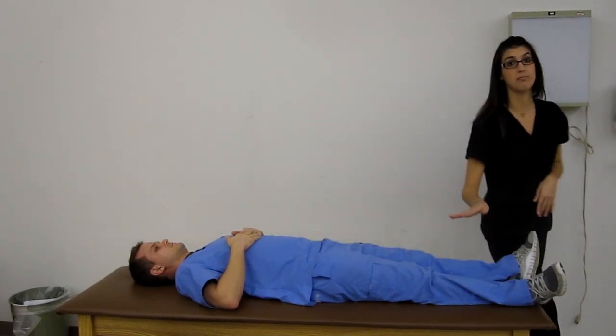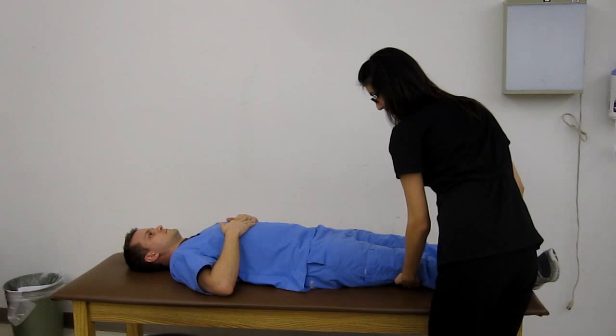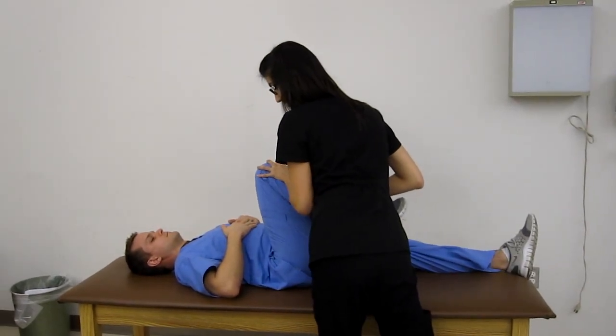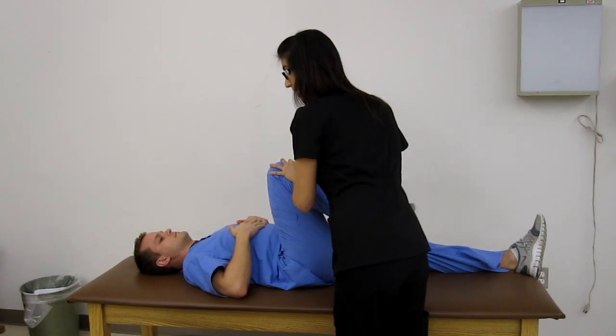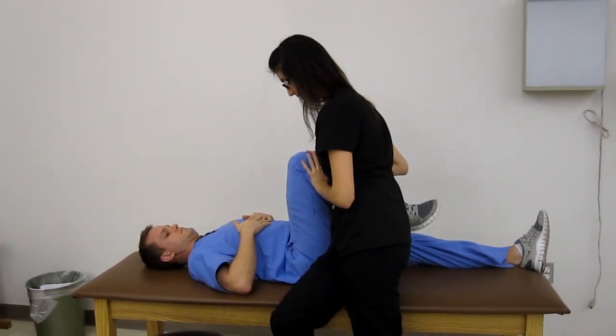Treatment, we're going to do all muscle energy treatments. So treatment for an anterior rotation here would be to pick up his leg into flexion and take it all the way to the barrier. We're going to have him do an isometric contraction against me going this way. So push against me, okay, relax.